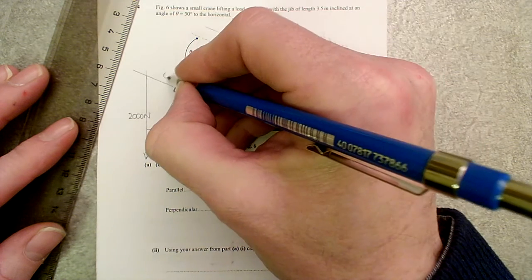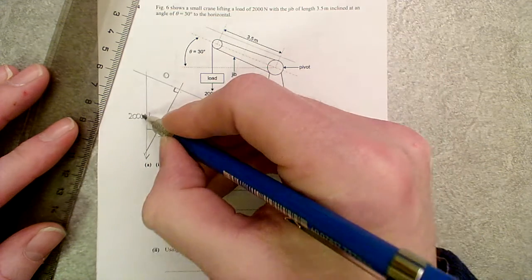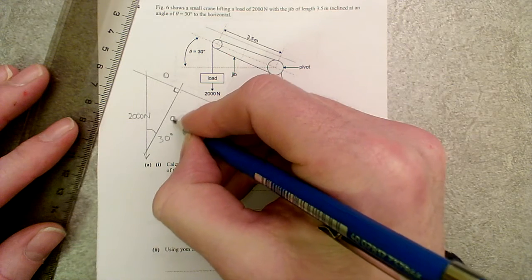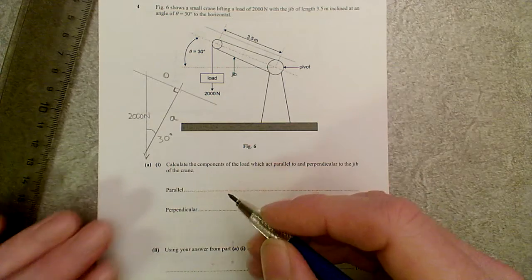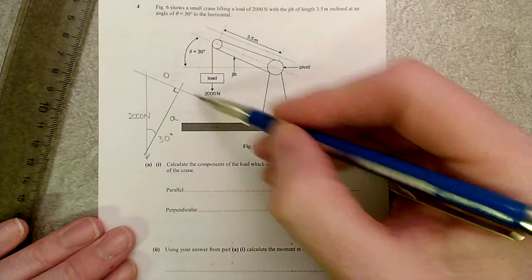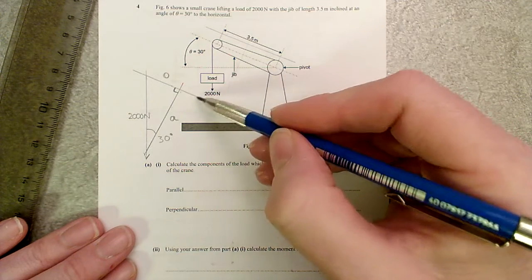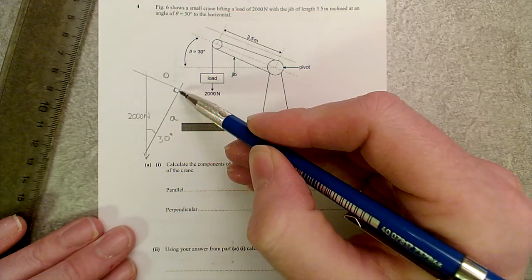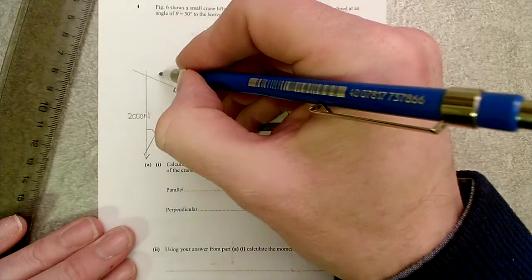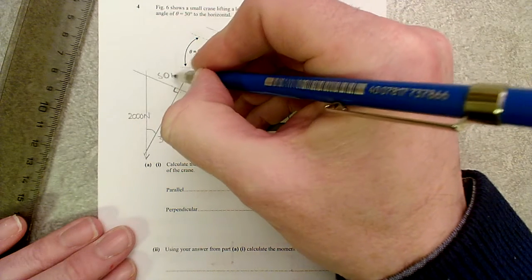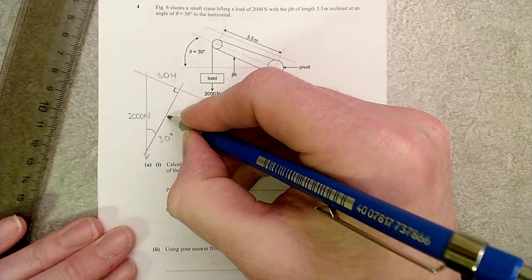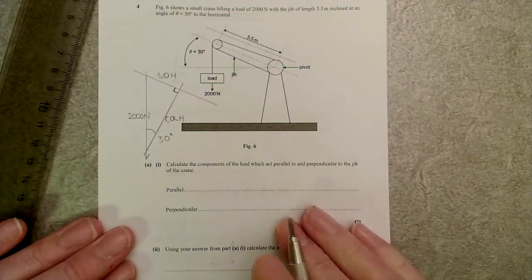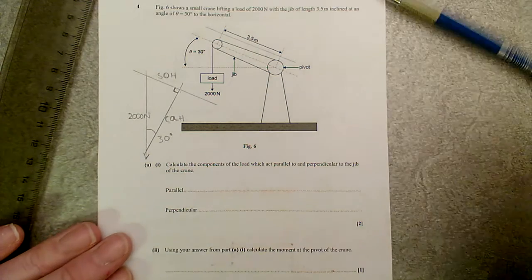We've now got an opposite to this force at this angle, and we've got an adjacent. So we can calculate the resulting parallel force and the resulting perpendicular force by using sine and cosine. So let's have a look at that then.